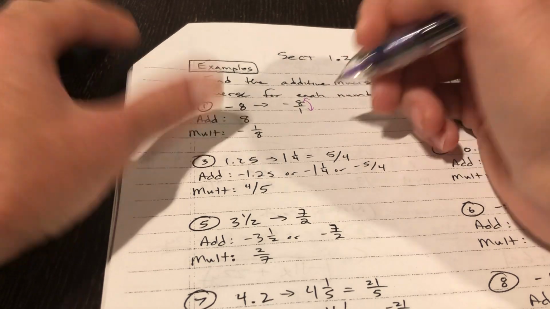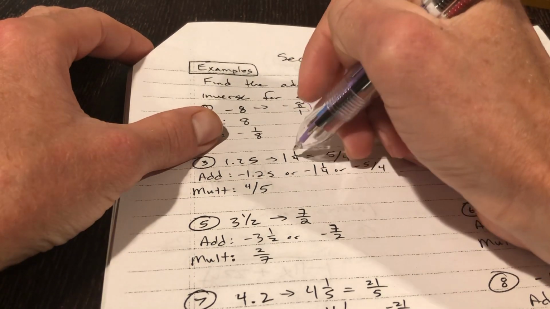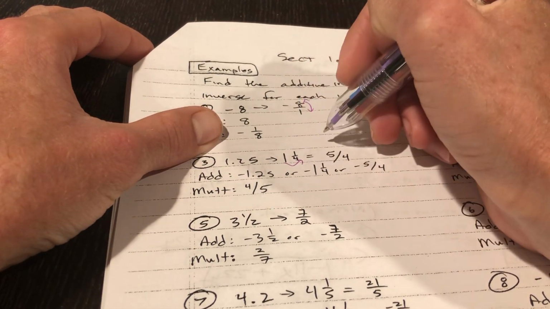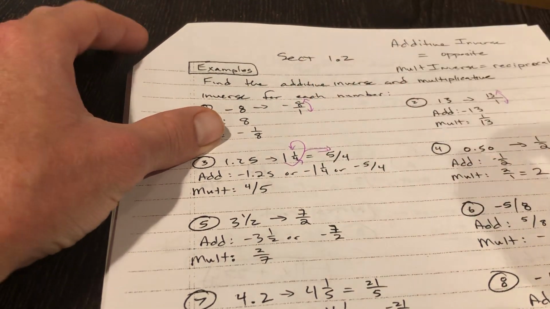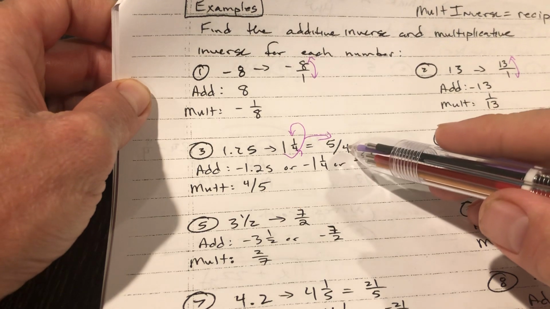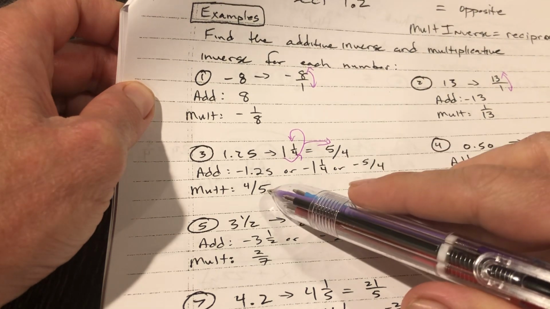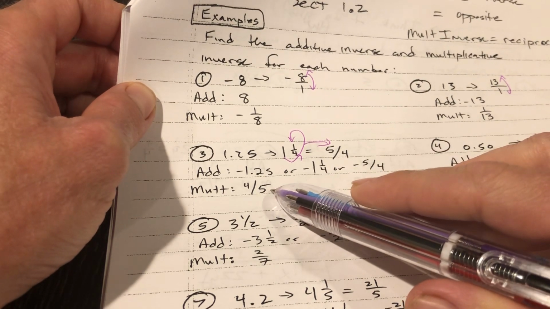Okay, so back in junior high, elementary school, you learned how to do this. 1 times 4 is 4. Add 1 to it, you get 5/4. 1 1/4 is 5/4. What's the reciprocal of 5/4? 4/5. That is maybe one of the hardest things you would do this section.